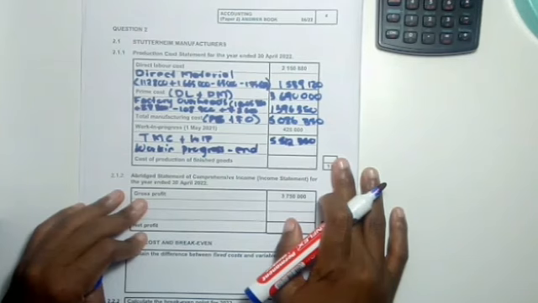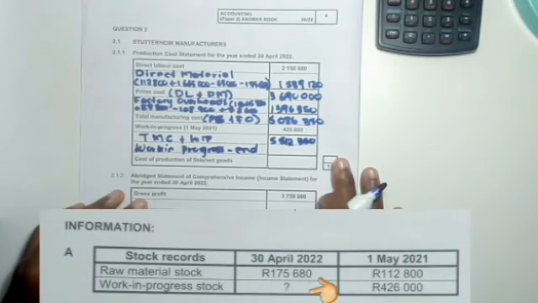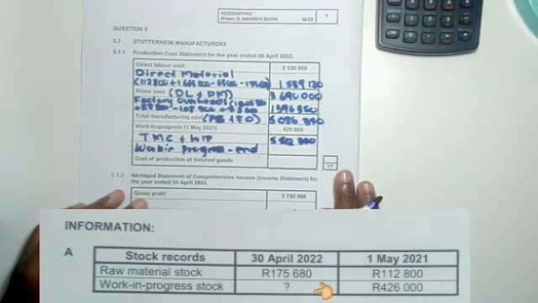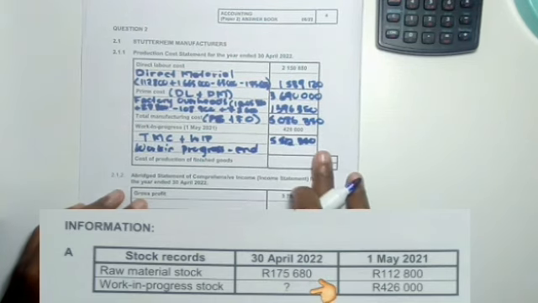When you look at information A, work in progress for 30 April 2022, which is our year end work in progress, was given as a question mark. So we are going to use this as a balancing figure.